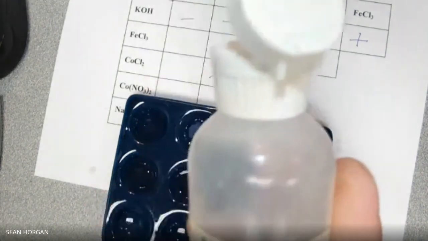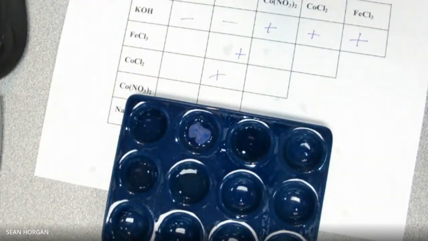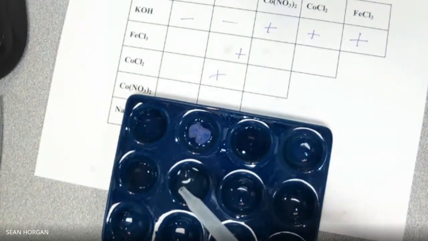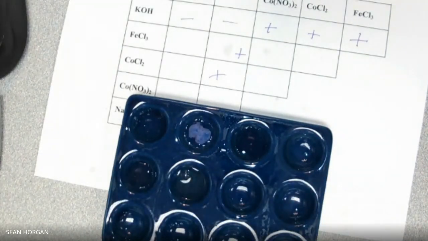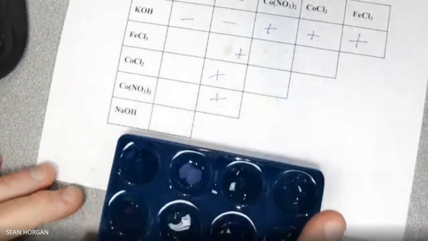Huh. Let's try that. Maybe there's something wrong with that one. Let's try the other one. That should be a positive. It is. It's kind of hazy a little bit there. You can't see it well on the film, but it should be a positive too. That's kind of weird that it's not. All right. Must be something with the cobalt.